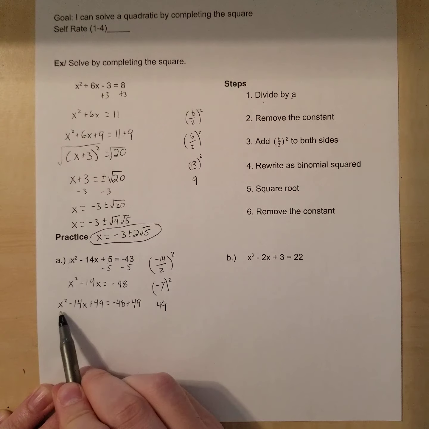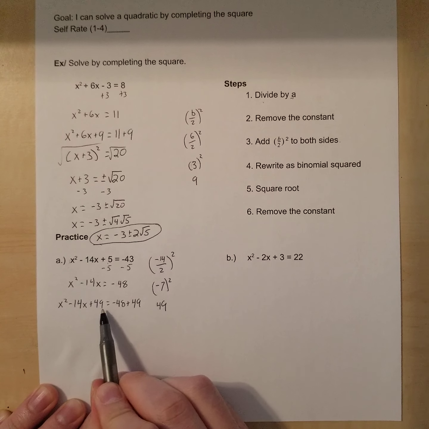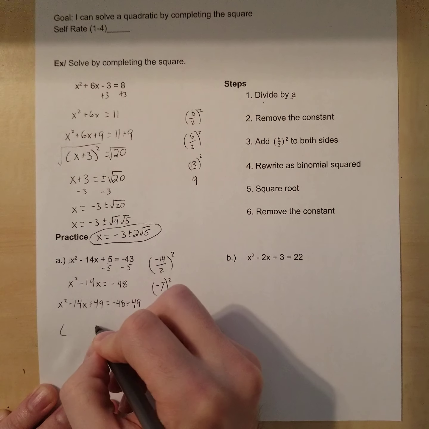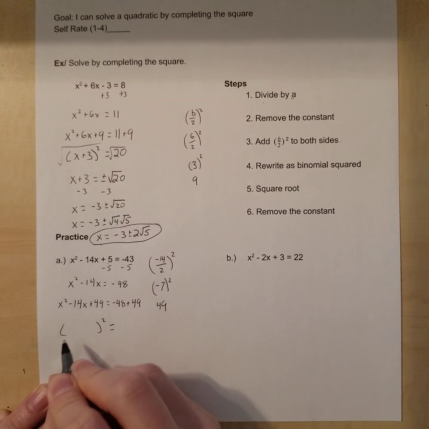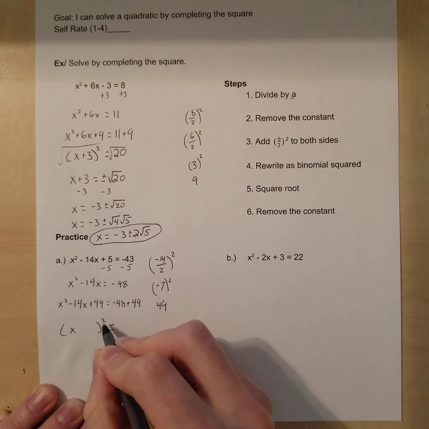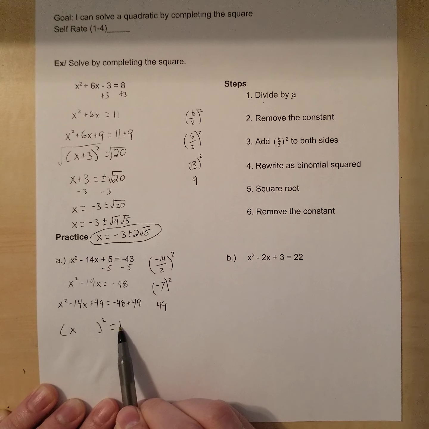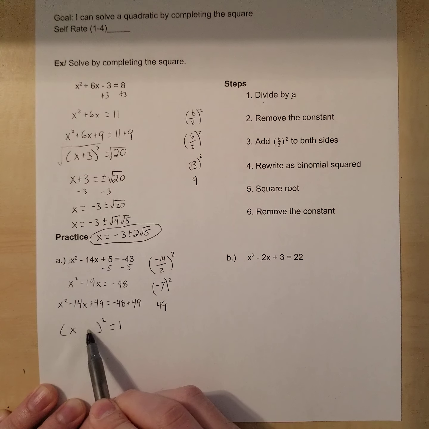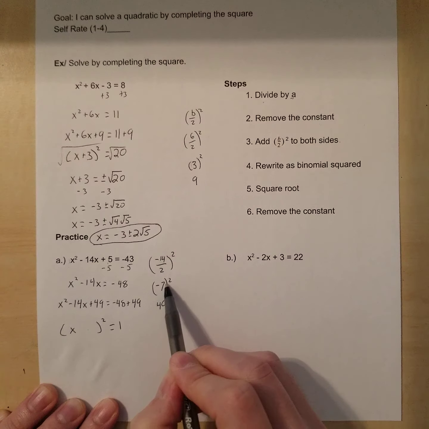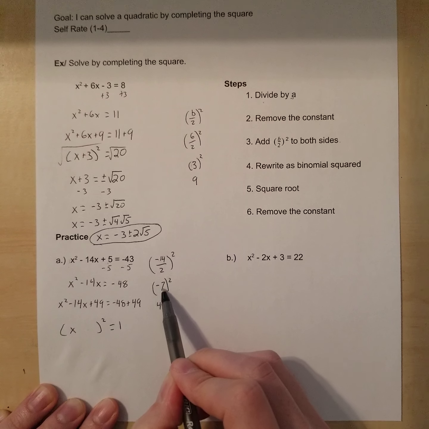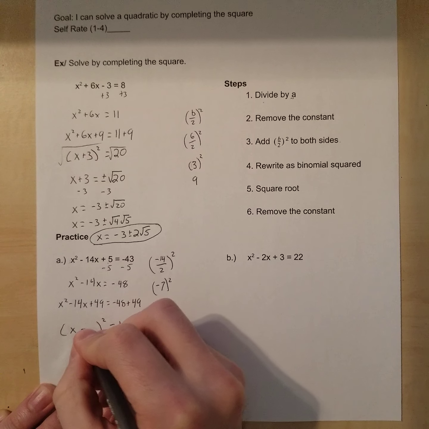Now I can rewrite this trinomial, that's now a perfect square trinomial, as a binomial squared. So I'm going to have some binomial squared equal to 1, because negative 48 plus 49 is 1. Now the trick to knowing what goes in the parentheses here is whatever half of b was. So negative 14 divided by 2 is negative 7, so I'll put a minus 7.